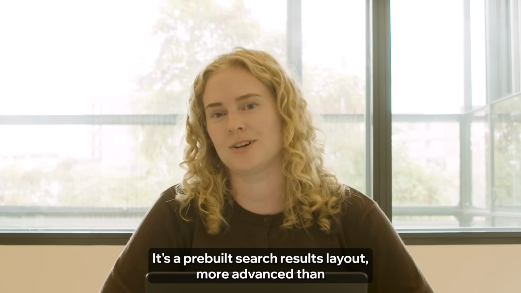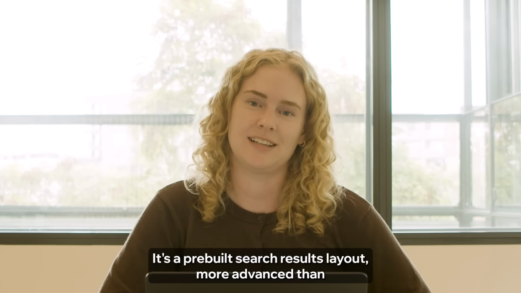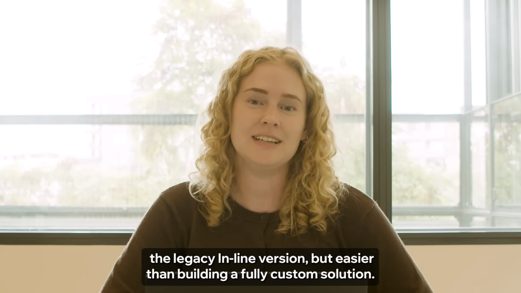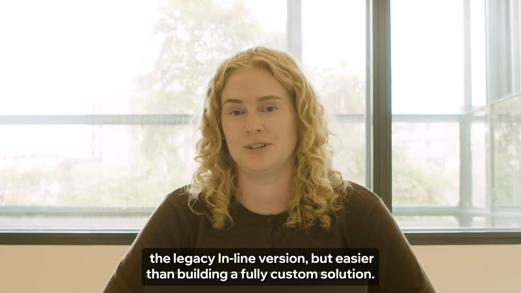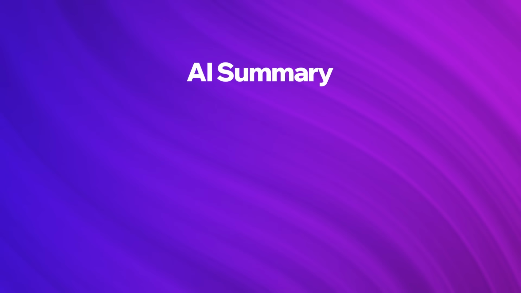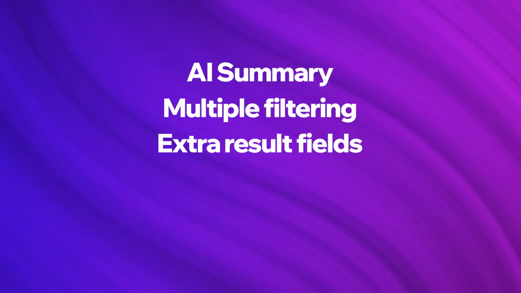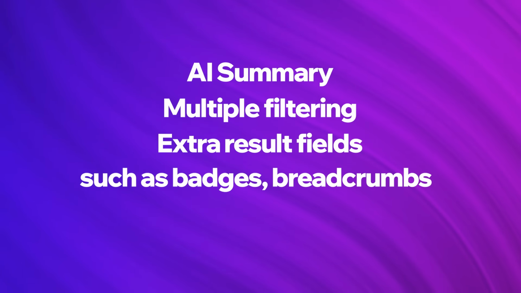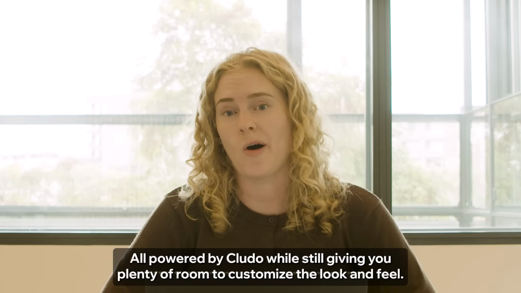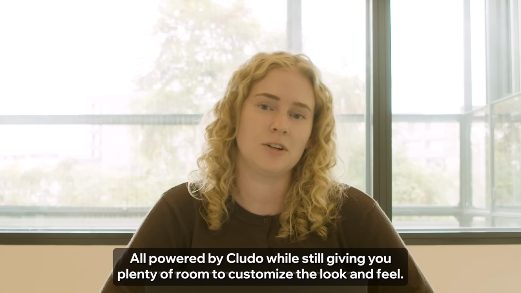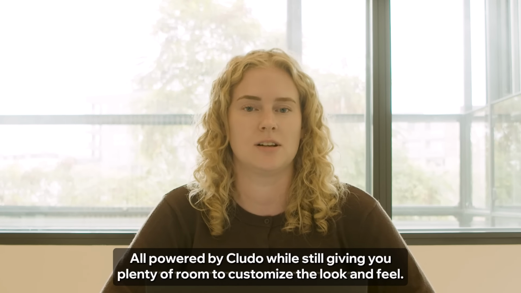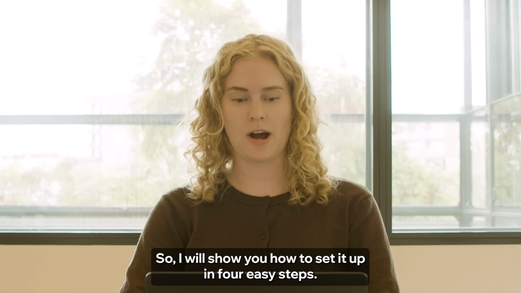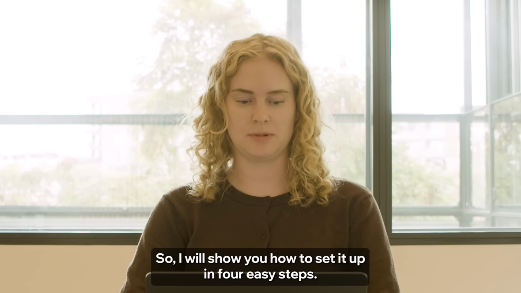It's a pre-built search results layout, more advanced than the legacy inline version, but easier than building a fully custom solution. It gives you AI summary, multiple filtering, extra result fields like badges, breadcrumbs, dates, and images, all powered by Cludo while still giving you plenty of room to customize the look and feel. So I will show you how to set it up in 4 easy steps.